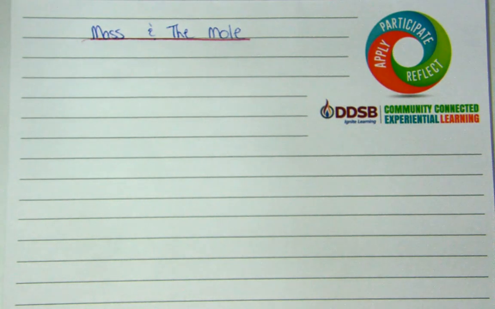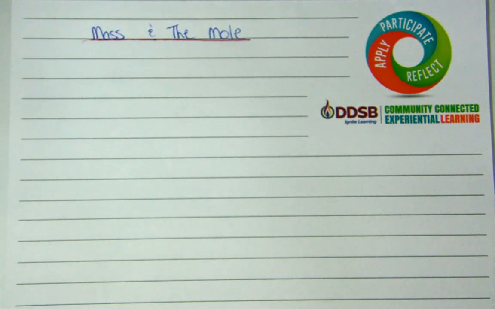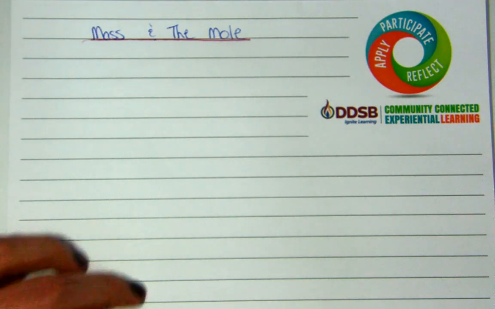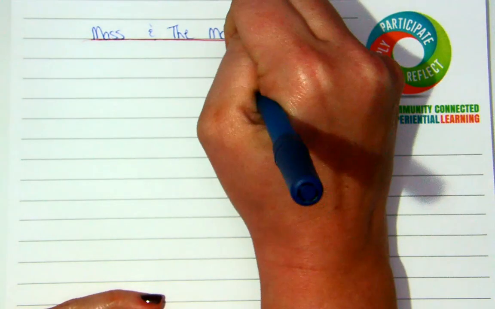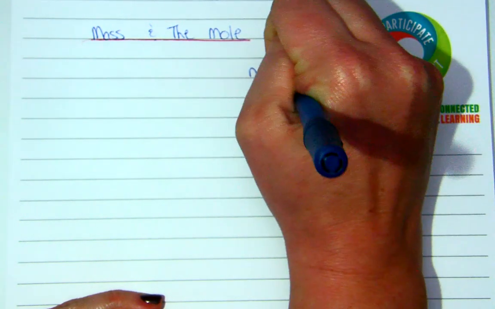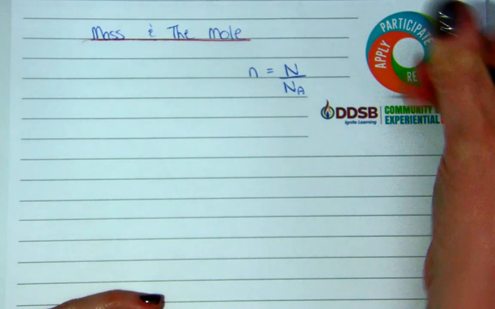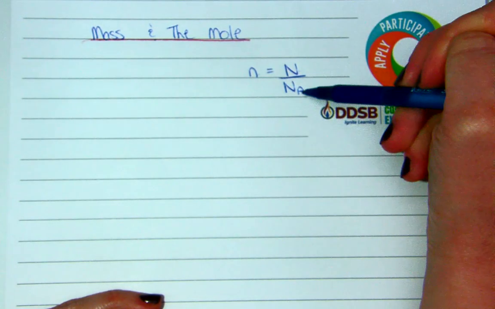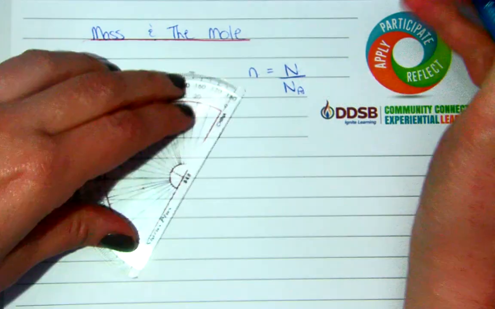Okay guys, here we go on lesson 2. So in the previous lesson, you learned about the mole and what it entails, namely that it is 6.02 times 10 to the power of 23 particles in one single mole. Now we are going to be doing quite a few calculations for the rest of the semester using the formula n equals N over N subscript A. So remember, we've got number of moles, number of particles, and there's Avogadro's number.